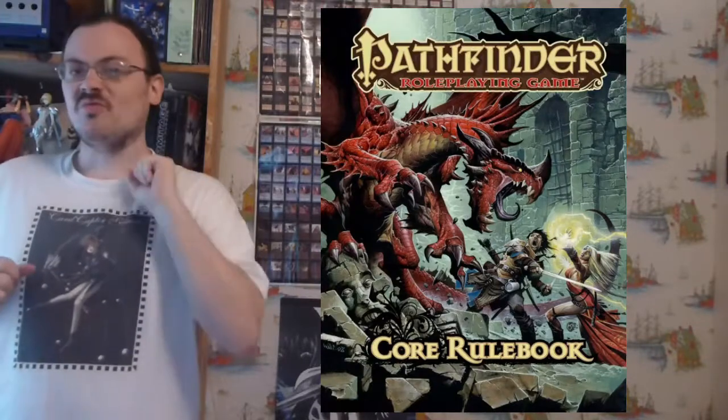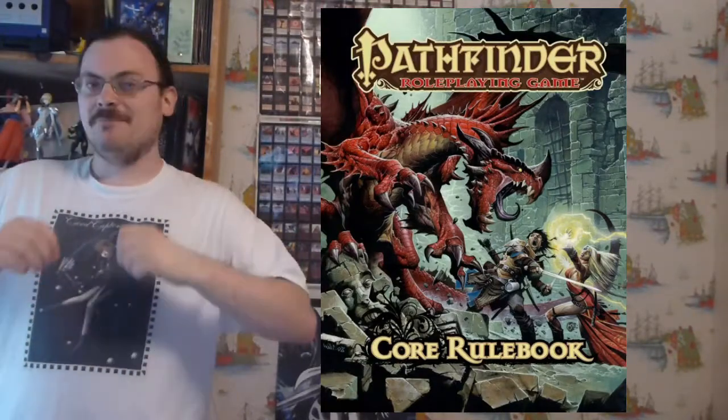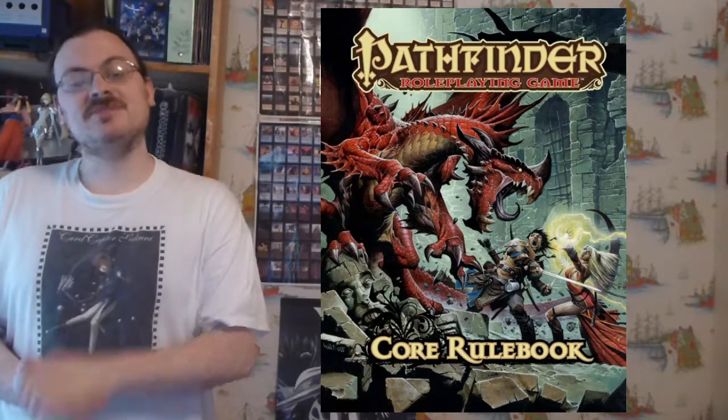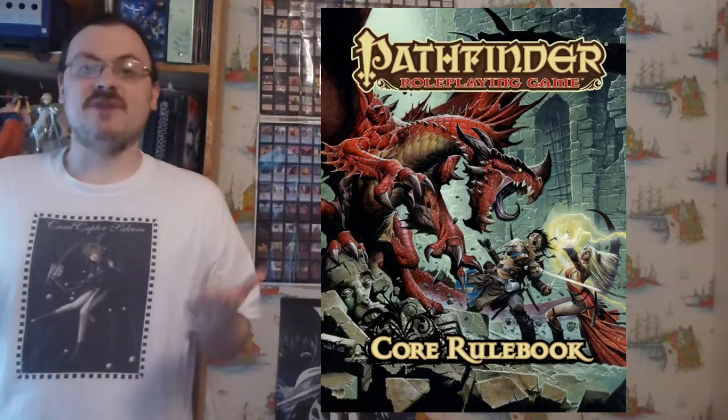It is time to continue my discussion on the Pathfinder role-playing game system. When we last left off, we started talking about magic items. Let's go over the descriptions of the magic items, the various statistics that you have, because magic items are going to have a number of pieces of information provided to you.